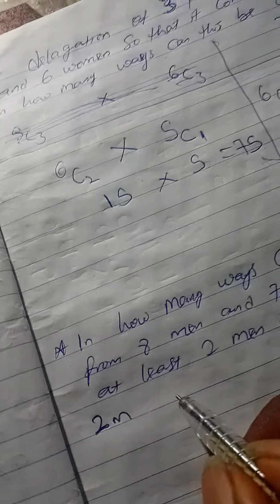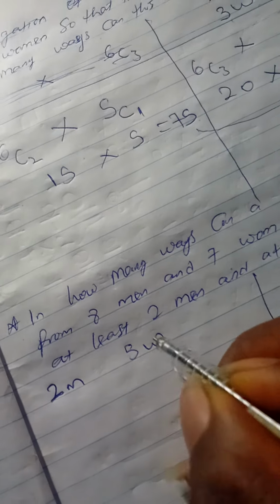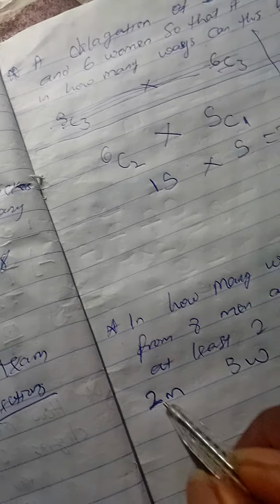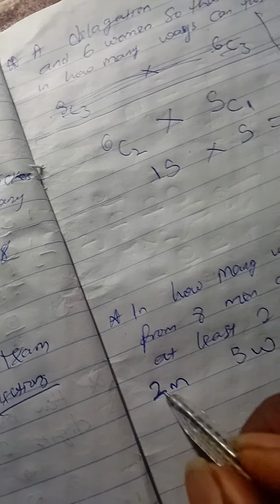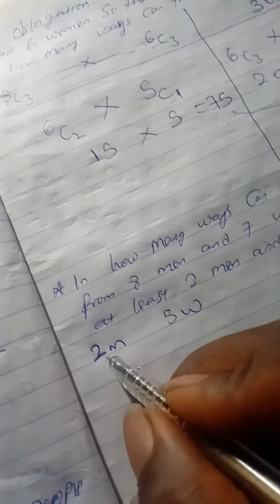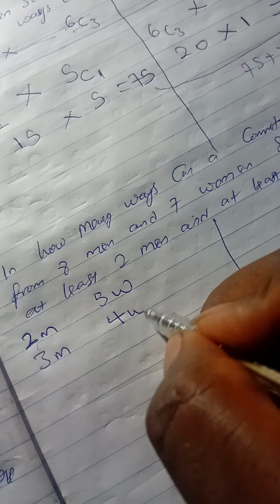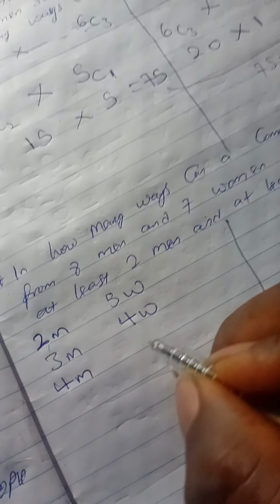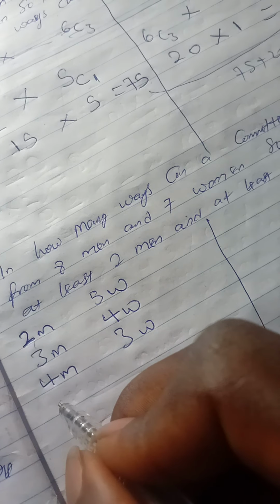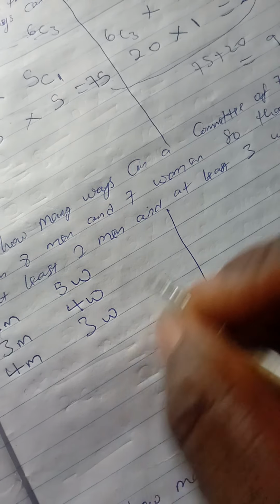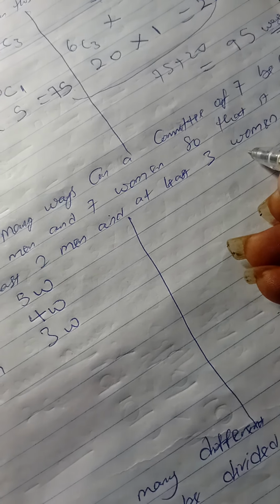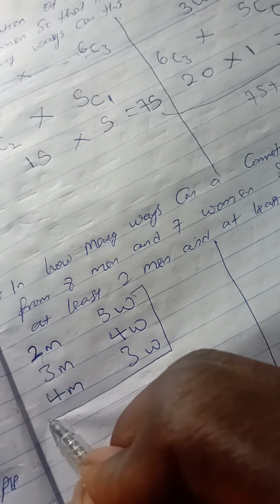If it must contain 2 men, since you are forming 7, that means you can have 5 women. The total must be 7, but I must not have less than 2 men, and I must not have less than 3 women. So the men can increase. It cannot be 1 because they say at least 2 men. So you can also have 3 men, then this will be 4 women. Then you can have 4 men, and this will be 3 women. You can't have 5 men because if you have 5 men, you will be having 2 women, and it must be at least 3 women. So here is where you are stopping.